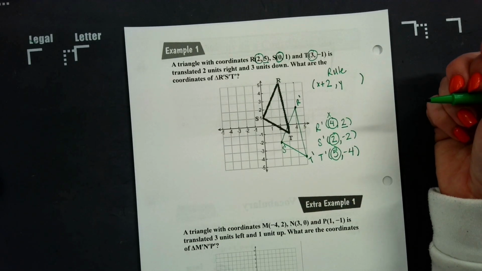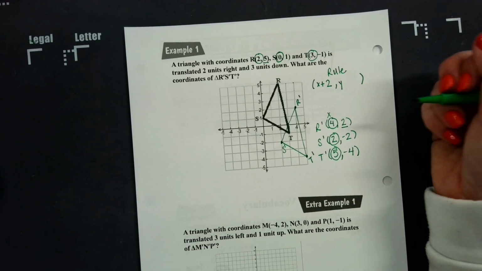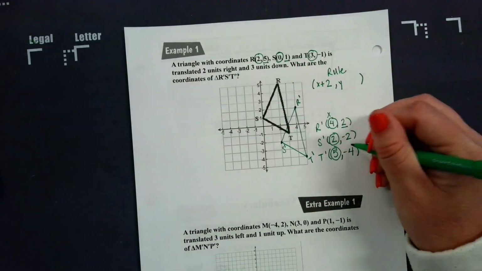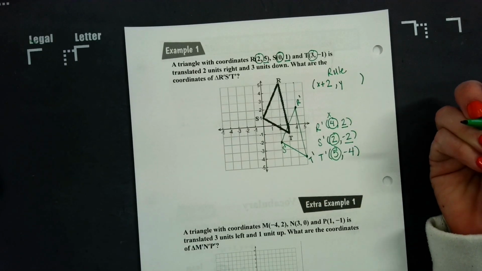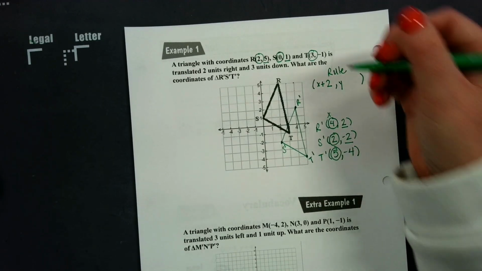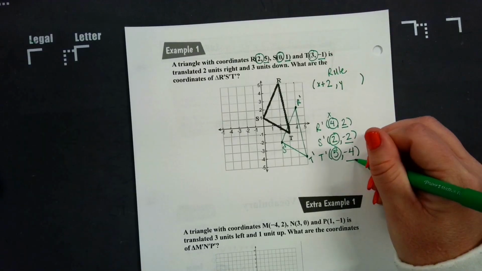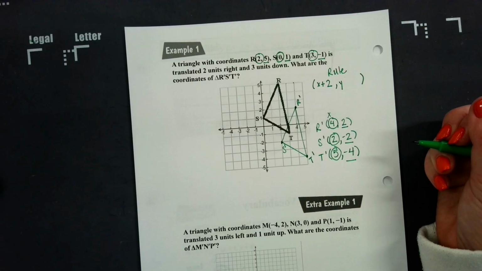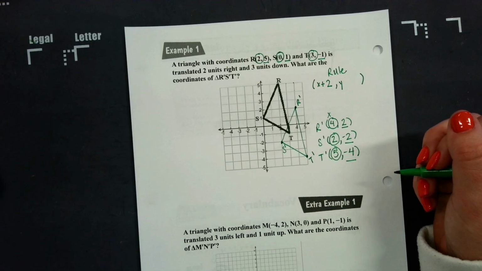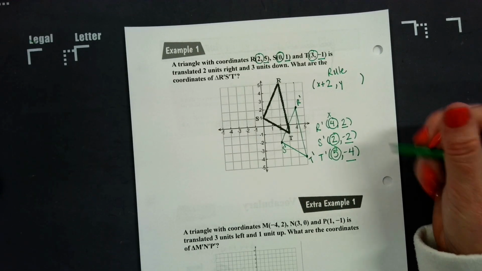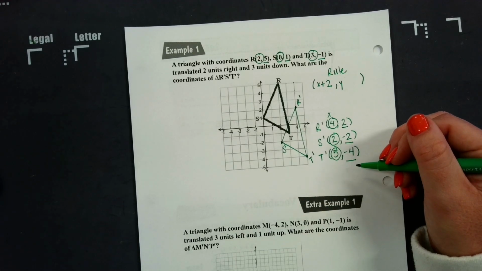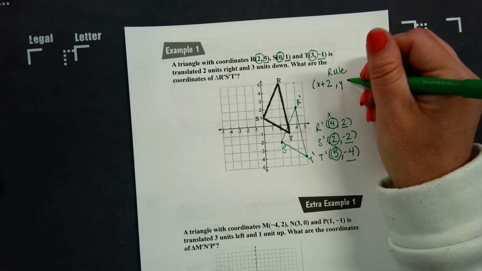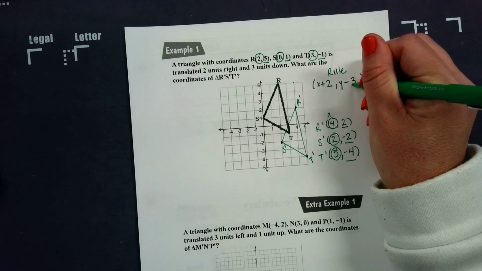What about 3? Did I add or subtract 3? Subtract. How did I get from 1 to negative 2? Subtract 3. How did I get from negative 1 to negative 4? How did I get there? What's been the pattern the whole time? Subtract 3. So all my y values, I've subtracted 3.